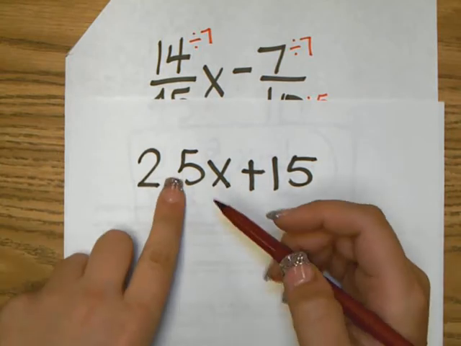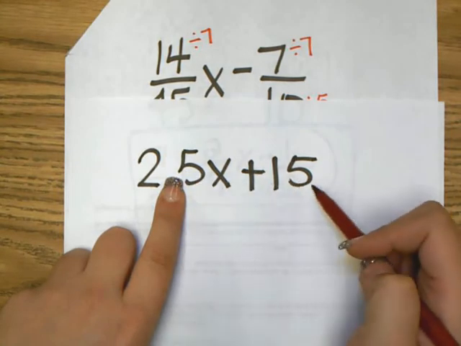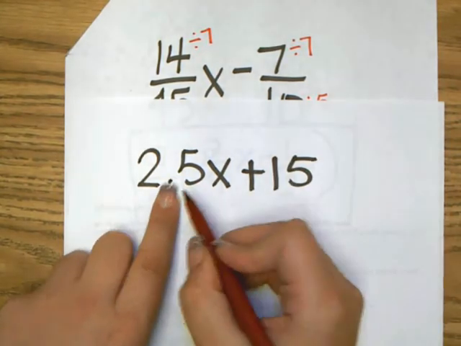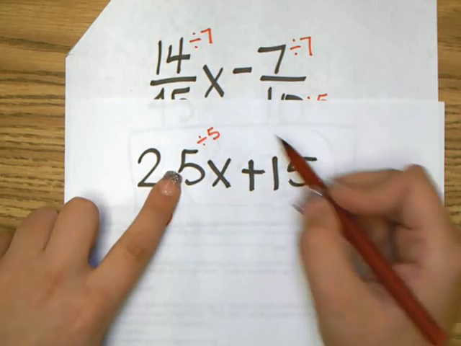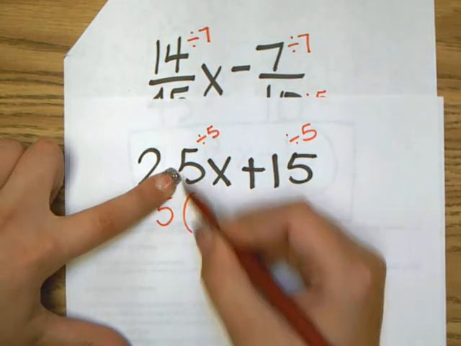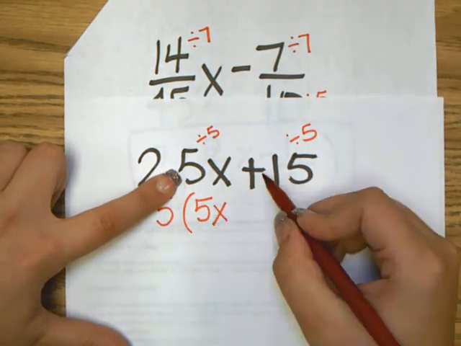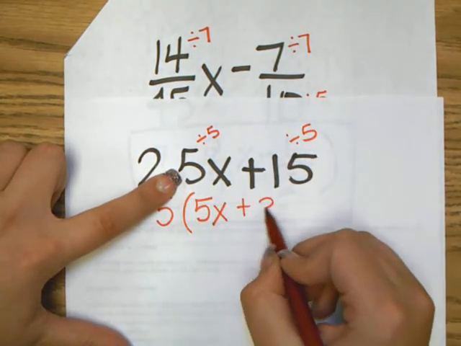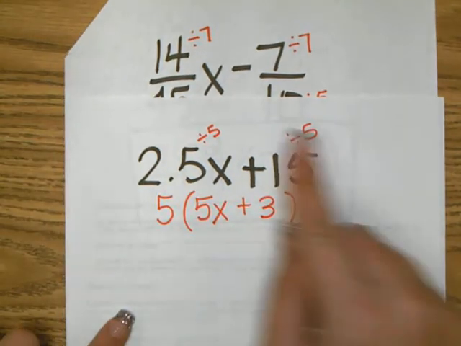So the easiest way to do this is to ask yourself, if this was 25, what do 25 and 15 have in common? 5. So again, I'm going to pretend like there were no decimals. 25 divided by 5 is 5x. 15 divided by 5 is 3.